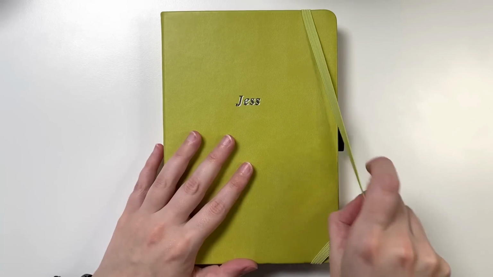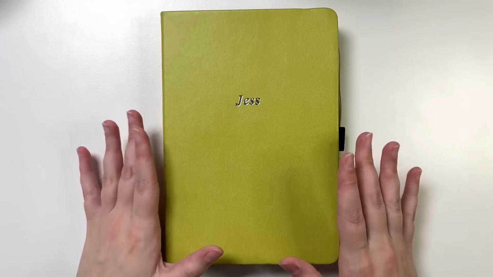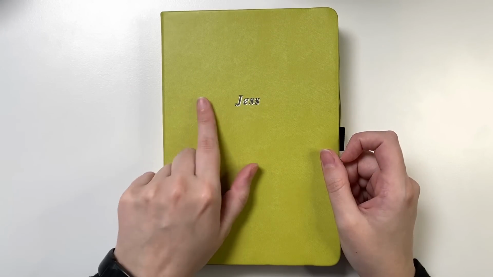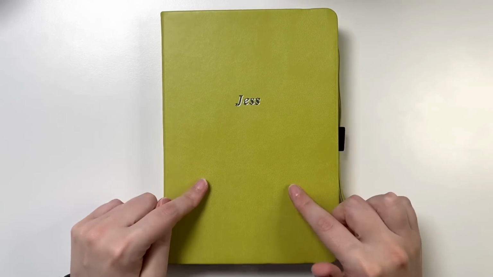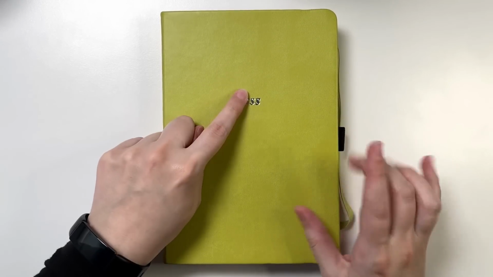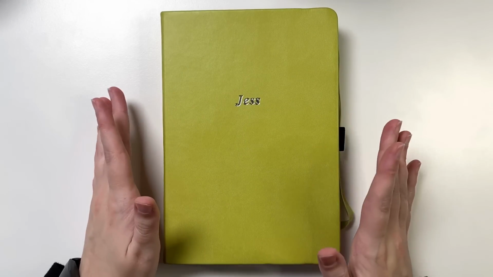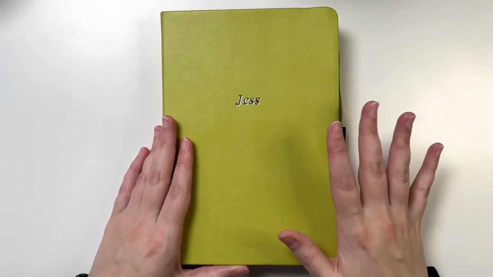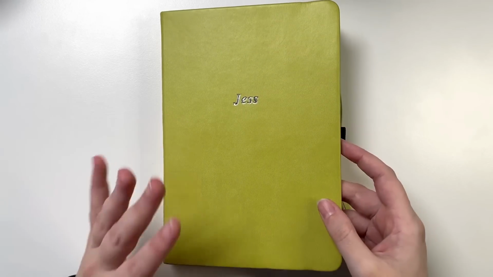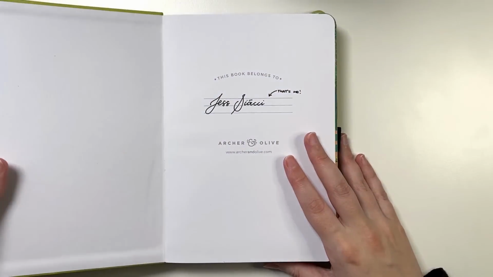This journal is from Archer and Olive. They sent this one to me, which was very kind of them, and it does have my name printed on the front. The thing is that this isn't really my color, and I thought that silver and this green was an interesting combo. I probably would have gone with gold, personally, but they sent it to me for free, so I'm not complaining. But I did still want to use it for something that was valuable, so I decided to use it as an R&D Bujo.